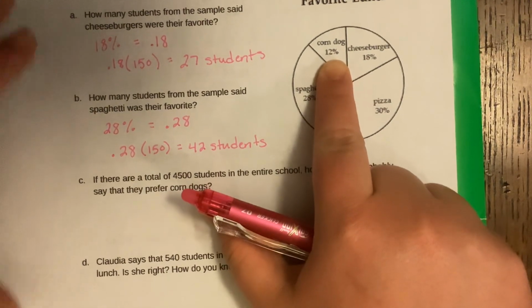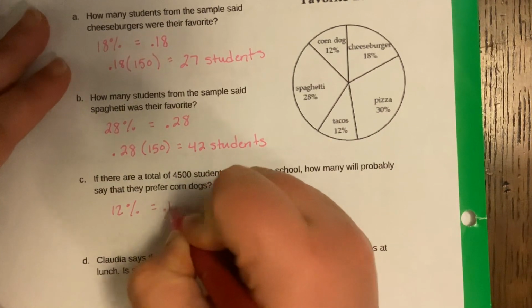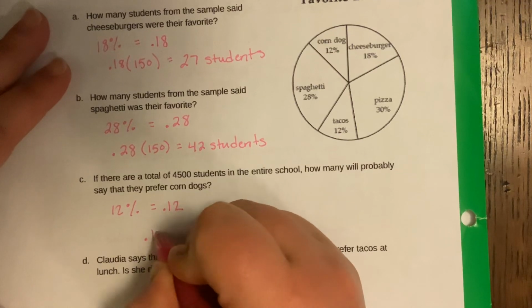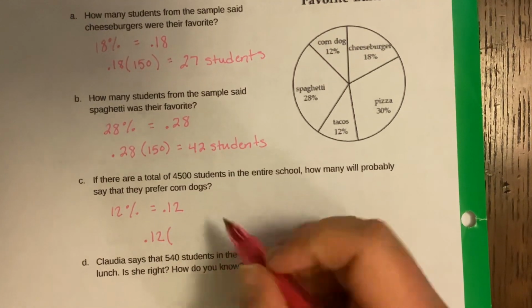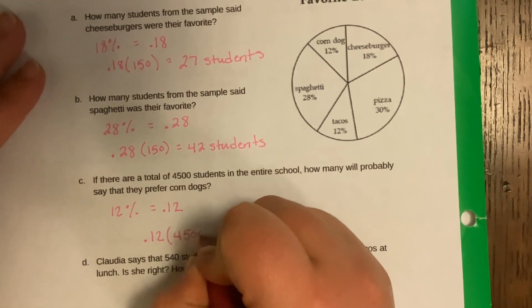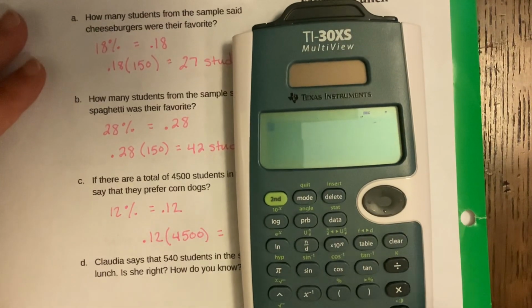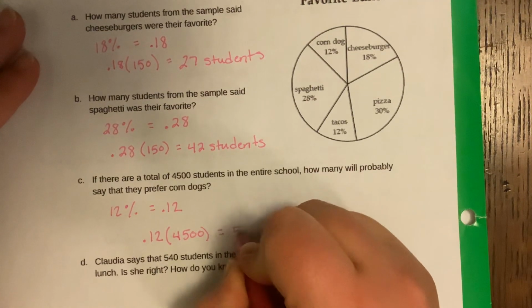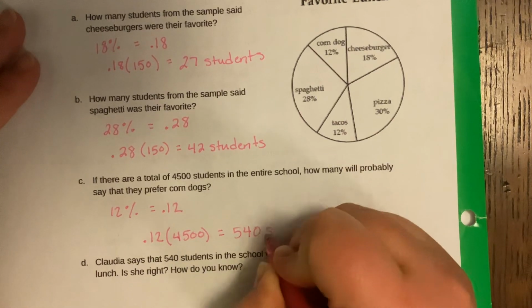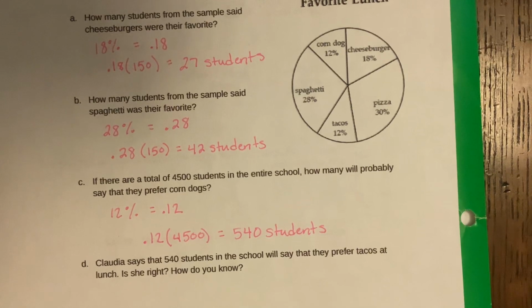Well, 12% of students like corn dogs, so 12% is the same as 0.12. So I'm going to take that 0.12, multiply it by the number of students in the school, which is 4,500, to figure out about how many students would say that they prefer corn dogs. So 0.12 times 4,500 is 540. So 540 students from the total would probably say that they prefer corn dogs.